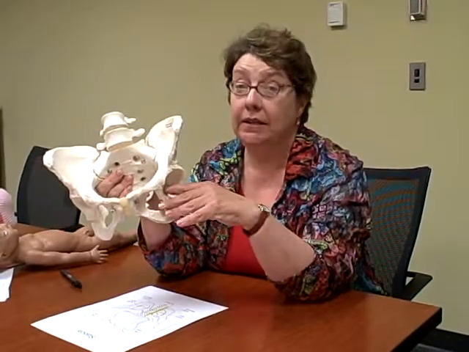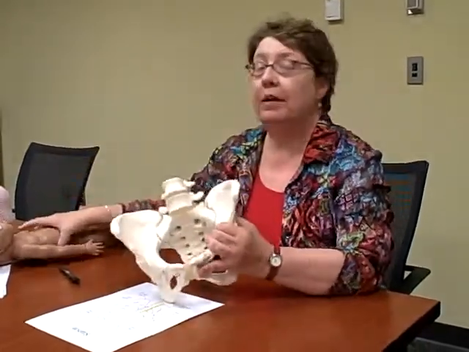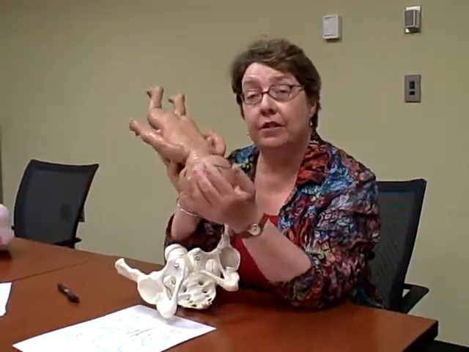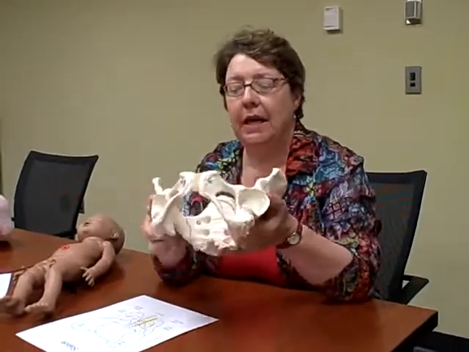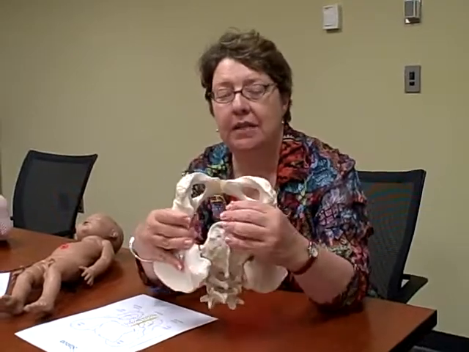And that's called the passageway in your notes. So what we're going to talk about today is a concept called station. And station is the relationship of the presenting part of the baby, in this case the vertex, or the head, in relationship to a particular place on the maternal pelvis. And I'm going to tilt this pelvis up and show it to you upside down.